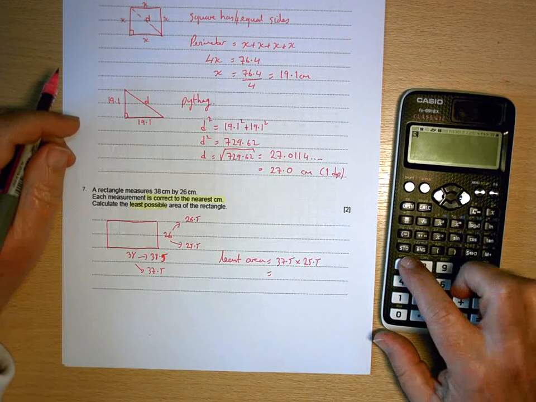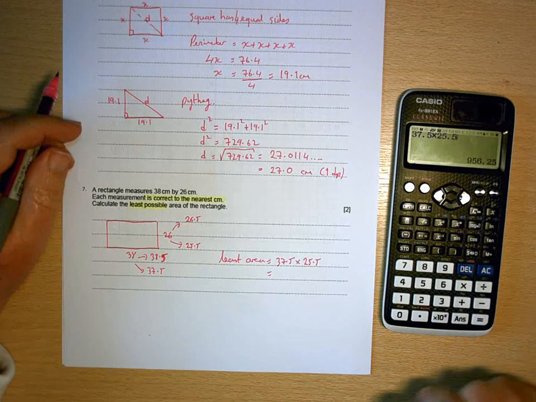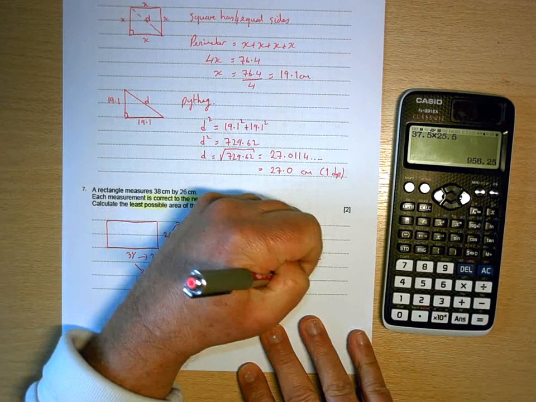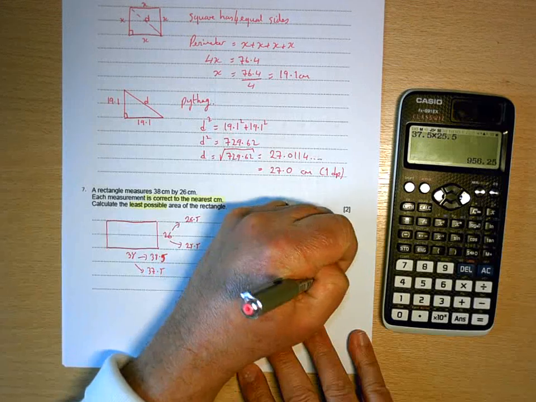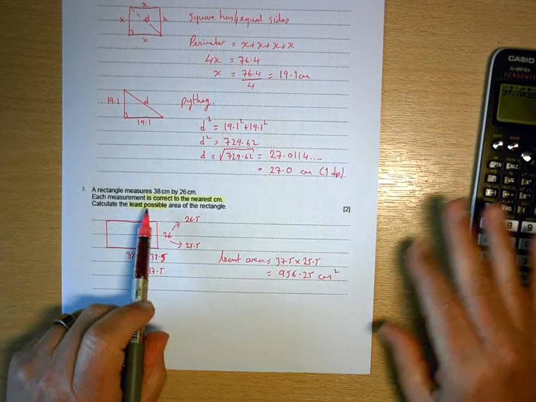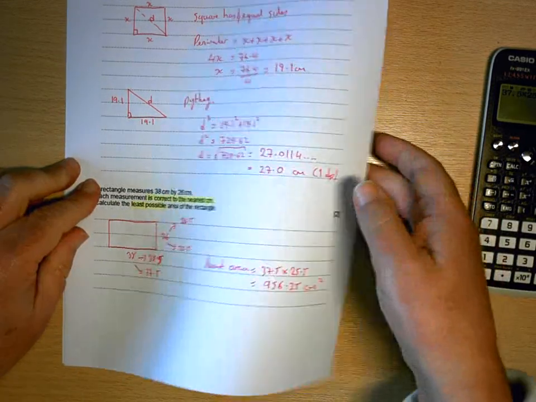So 37.5 multiplied by 25.5 is 956.25, and for area it would be centimetres squared. So you've got to watch out for that, spotting that rounding question.